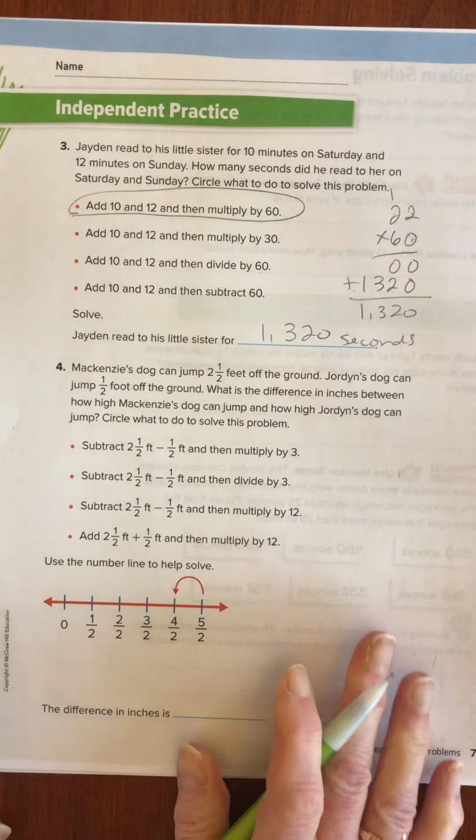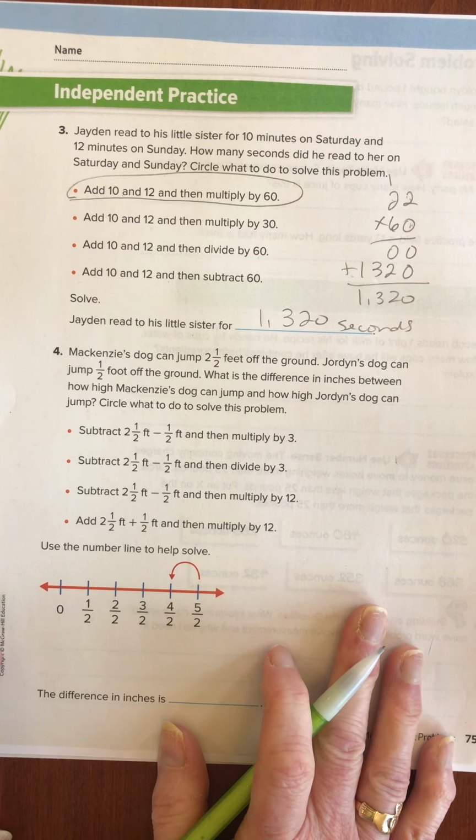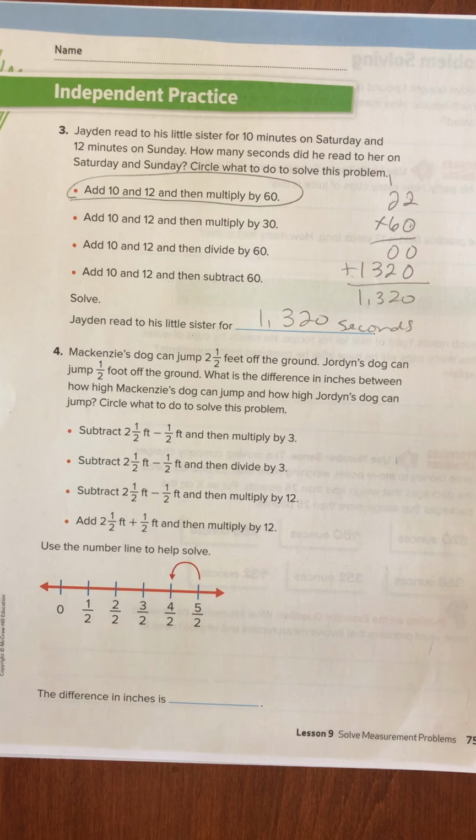Okay, Mackenzie's dog can jump 2.5 feet off the ground. Jordan's dog can jump 1/2 foot off the ground. What is the difference in inches between how high Mackenzie's dog can jump and how high Jordan's dog can jump? Circle what to do to solve this problem.